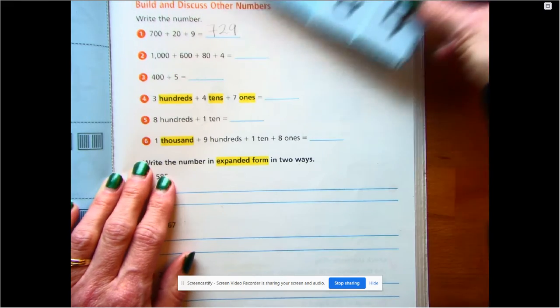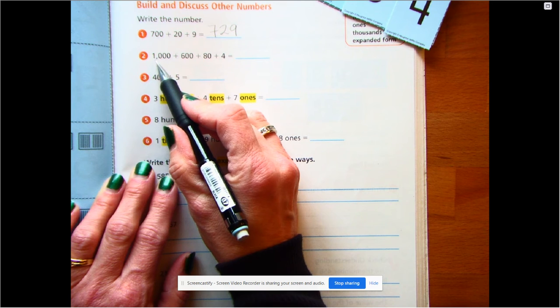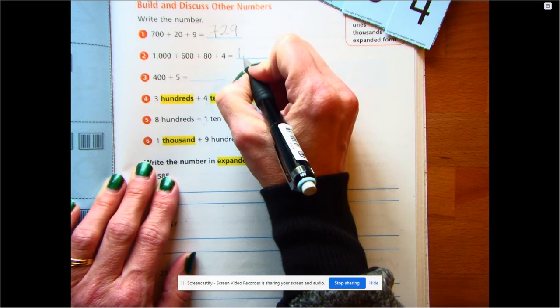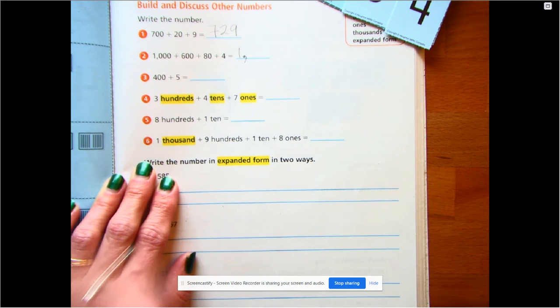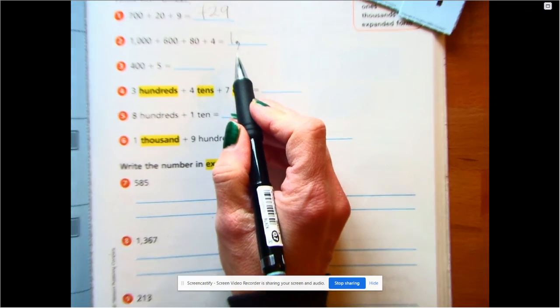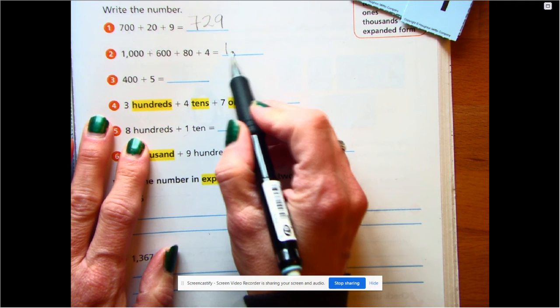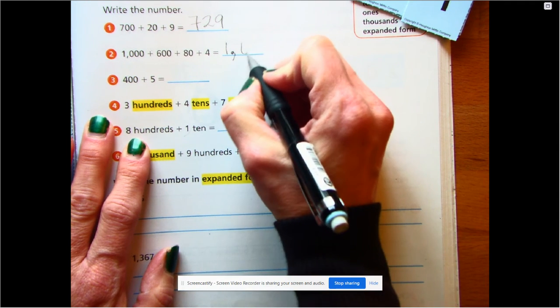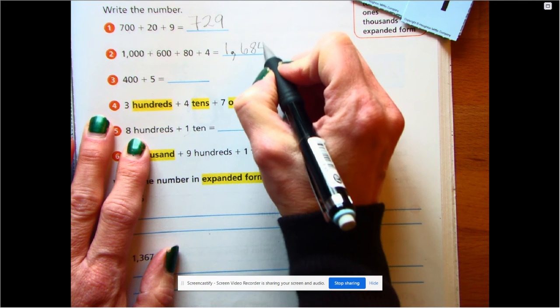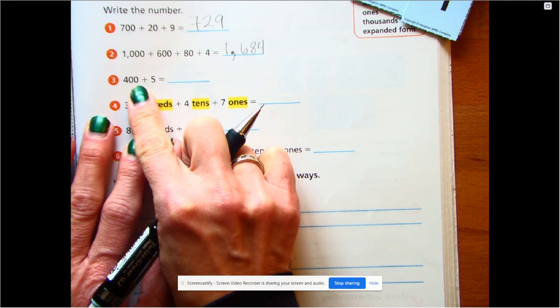1,684. Remember, when we write a number that has some value in the thousands place, we have to separate the thousands and the hundreds by a comma. And that comma sits on the line. Okay? And it needs to be big enough that you can tell it separates. We say 1,684. Okay? This one is going to show you why it's important to use those secret code cards if we're not sure.